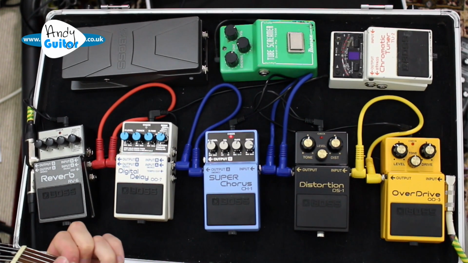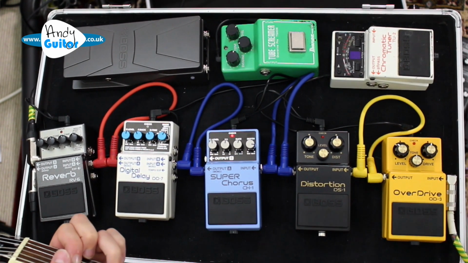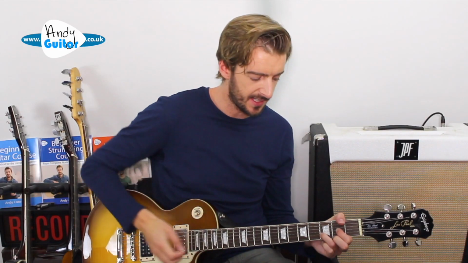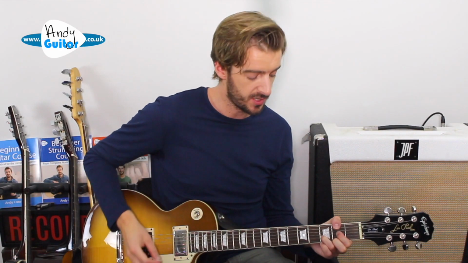And then the chorus comes in. And it sort of starts modulating the sound slightly, starts to have a ripple to it, which is why I would say.